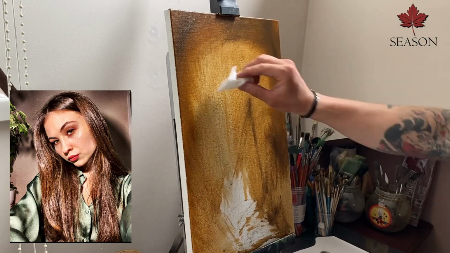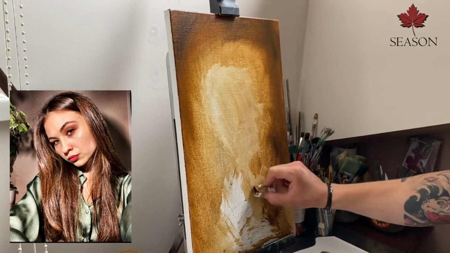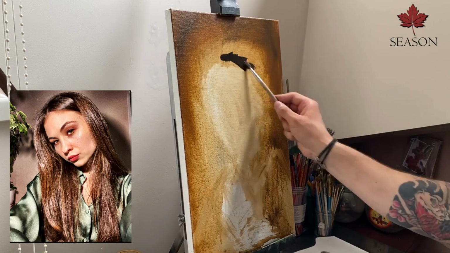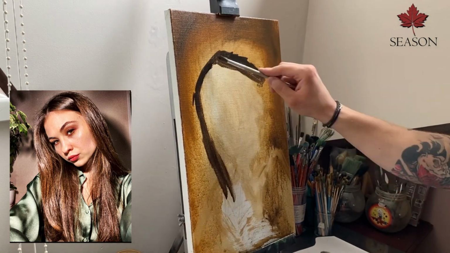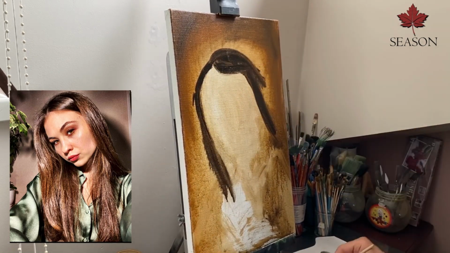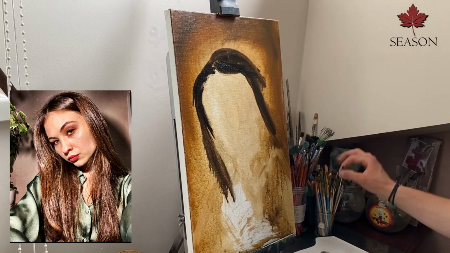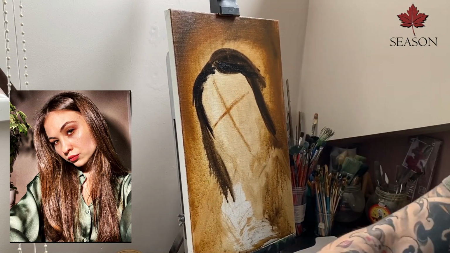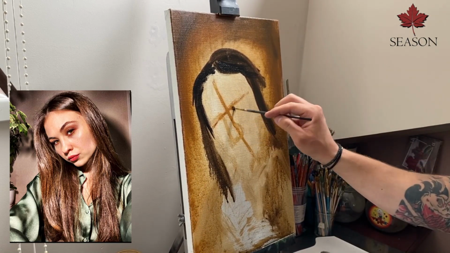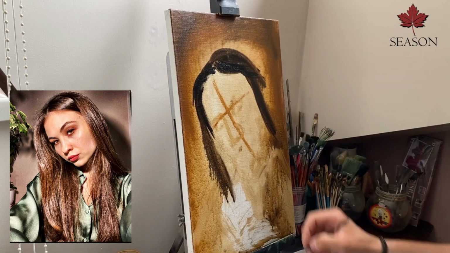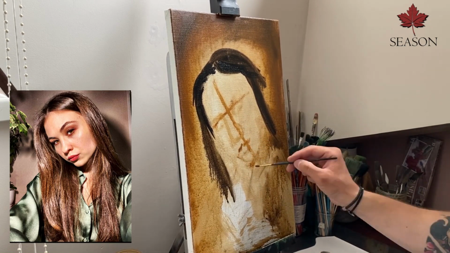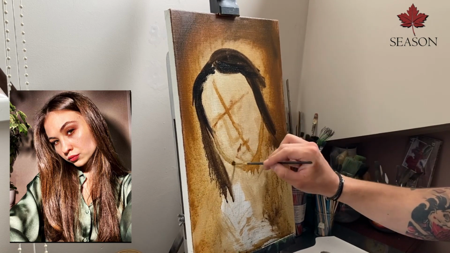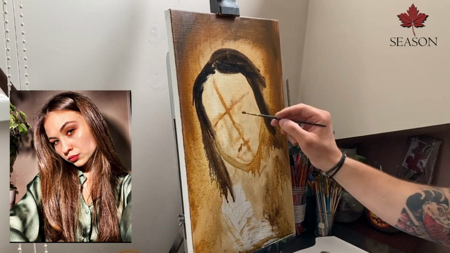Wipe the place for the face with a napkin and start drawing the first sketches. Set the shape of the hair and divide the face to draw the main objects. Sketching the nose, eyes and lips. Draw the chin and set the general shape of the face.